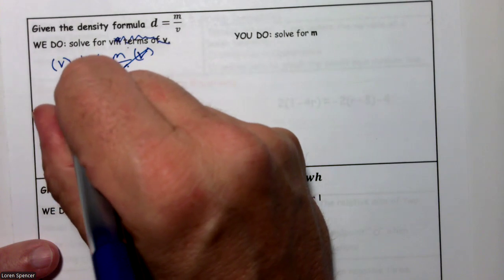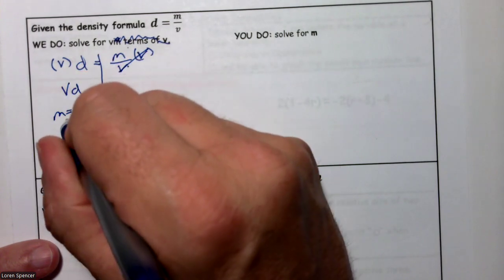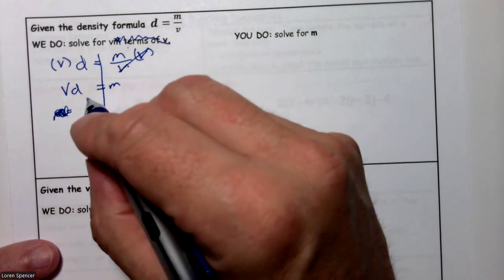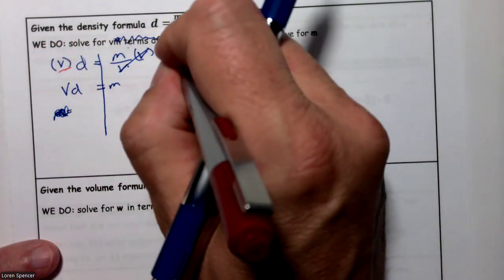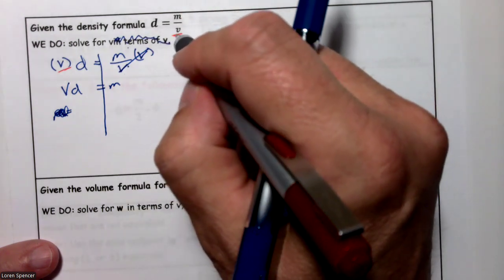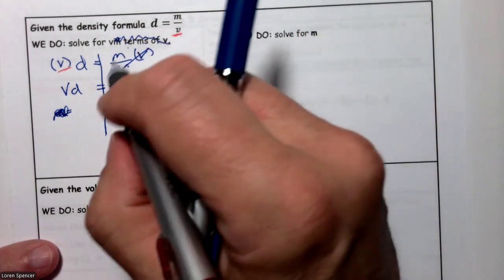So this will become VD equals M. So I have VD equals M, but that's not what I want, because what I wanted was V. Whenever V is in the denominator, I have to multiply by it.